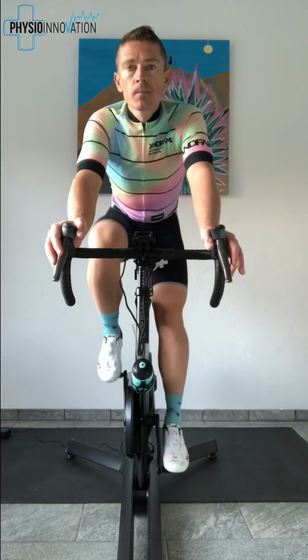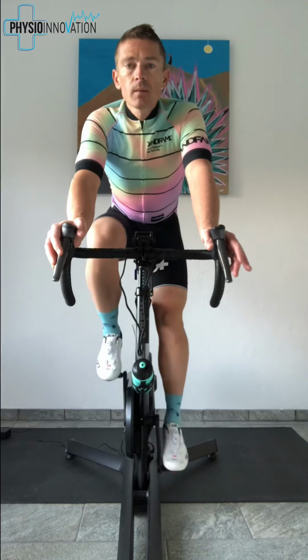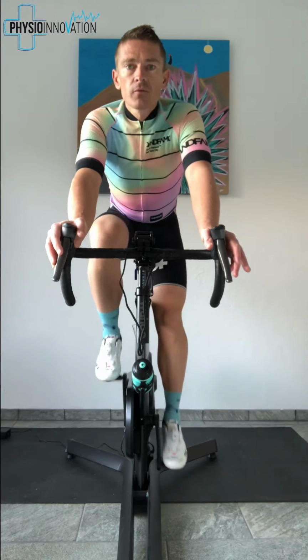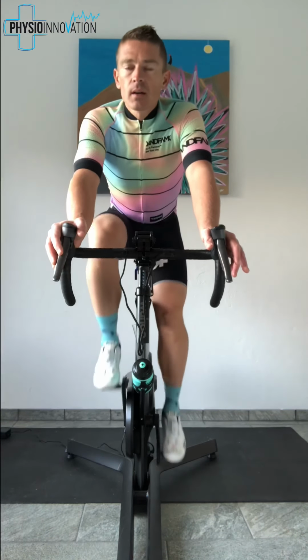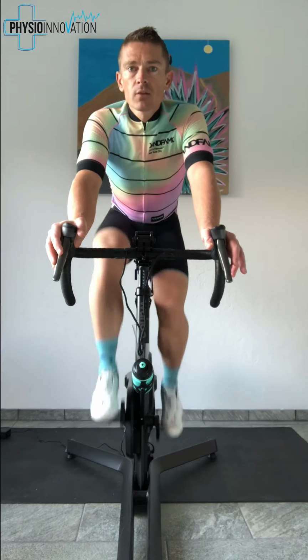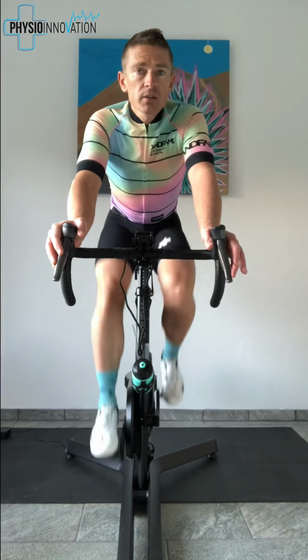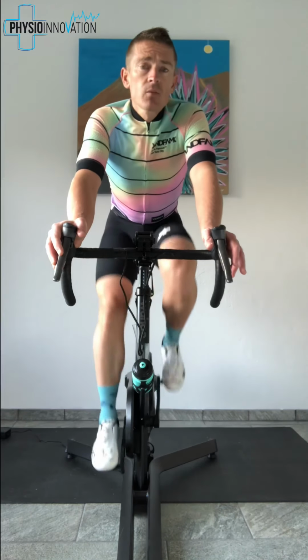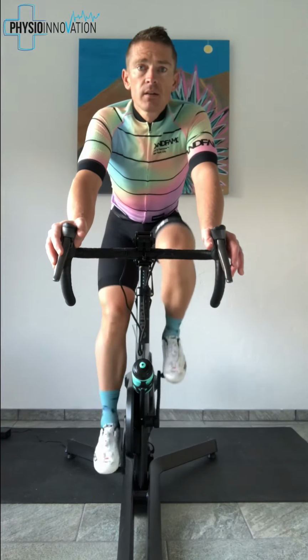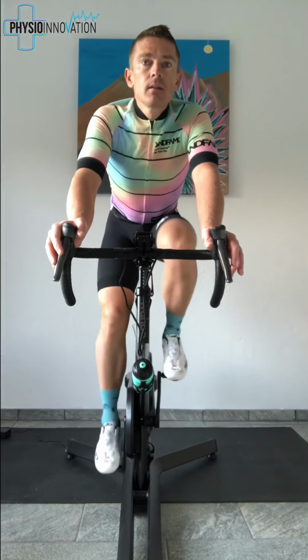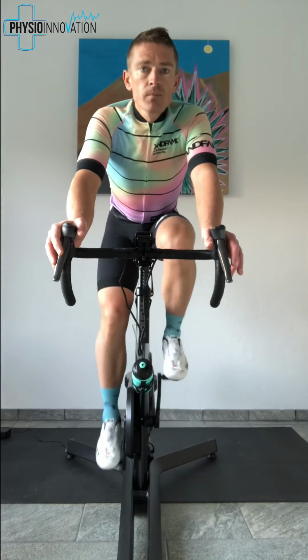So what I'm doing is I'm trying to find out again what type of rider I have in front of me. I try to find out, does he or she have any weak muscle chains that will affect the knee motion, at least later on when the fatigue sets in.